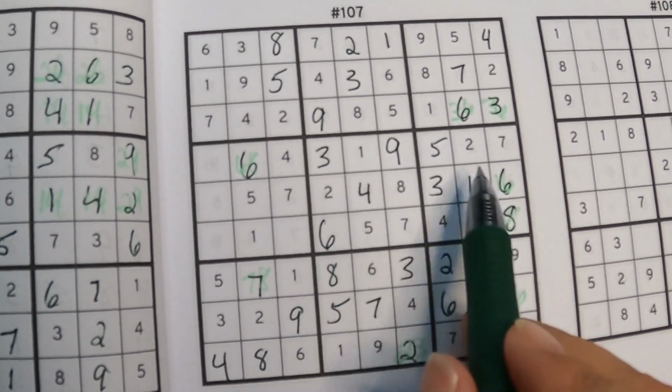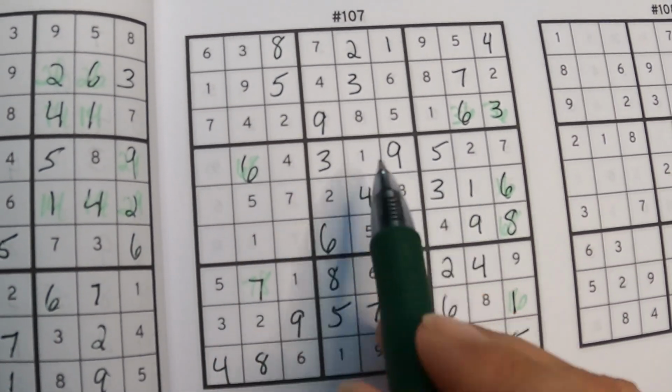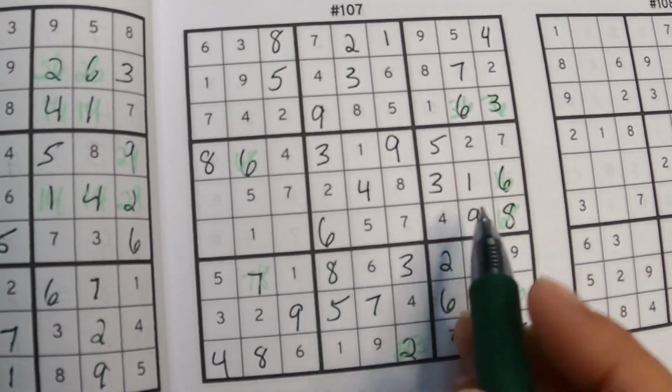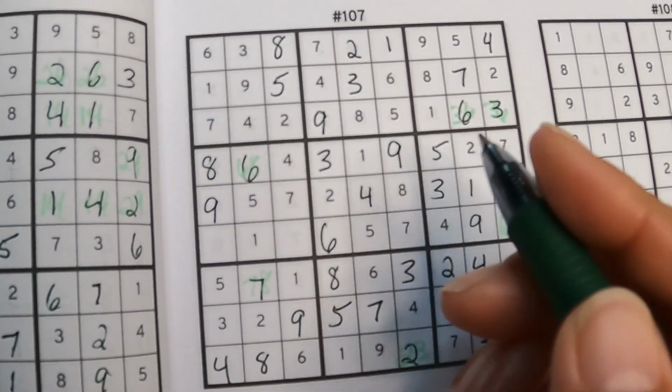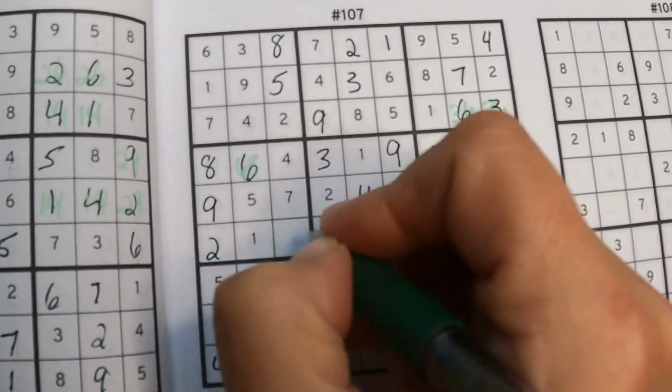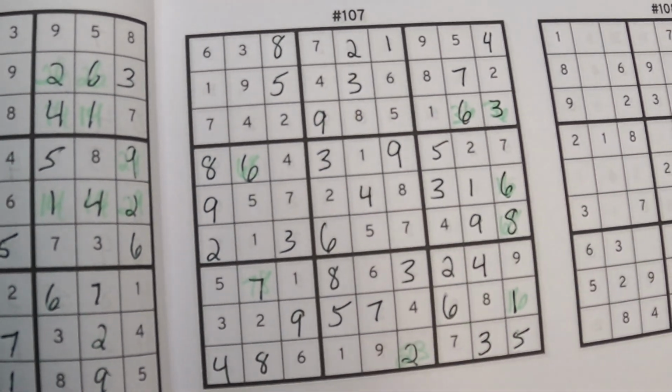For this row, we've got 1, 2, 3, 4, 5, 6, 7. We're missing an 8. For this row, we're missing a 9. For this box then, we're missing 2 and 3. We've got a 3 here, so 2, 3.